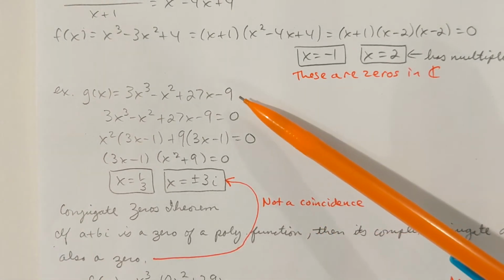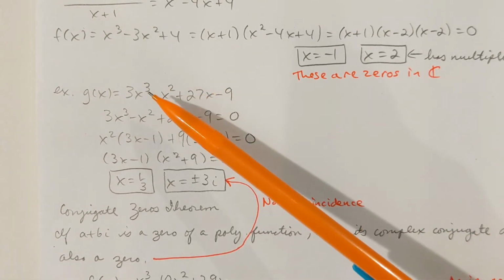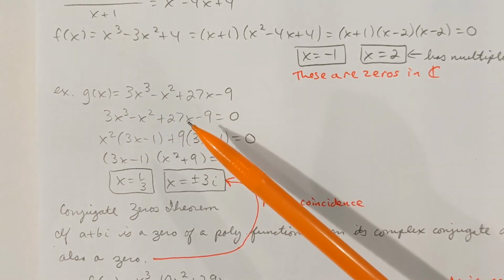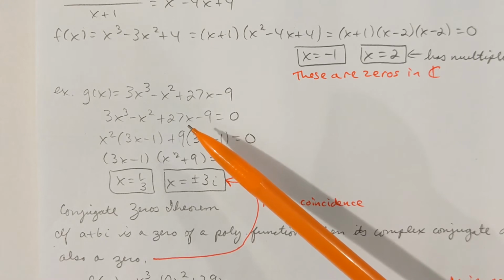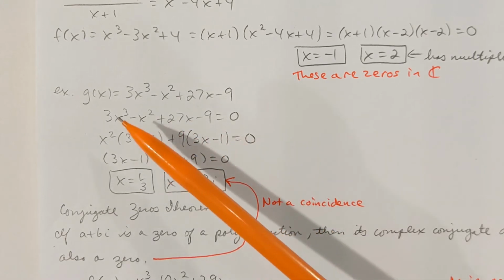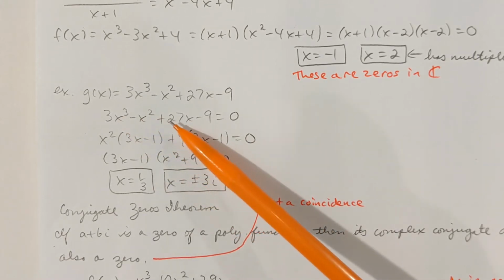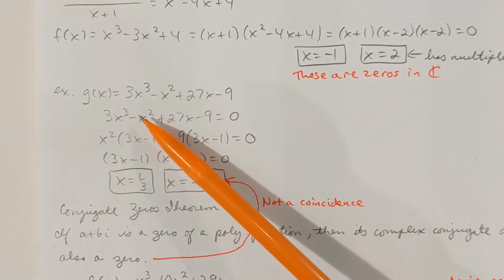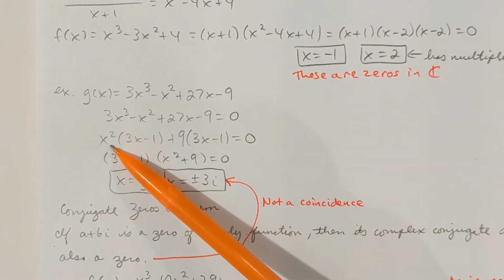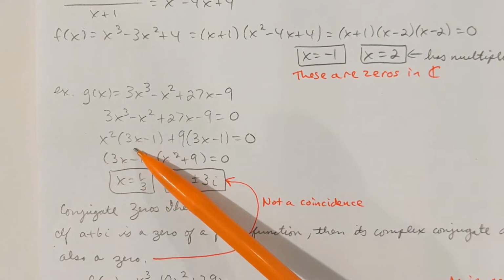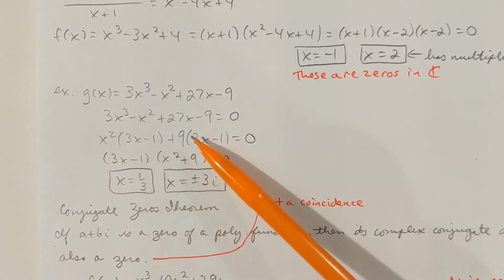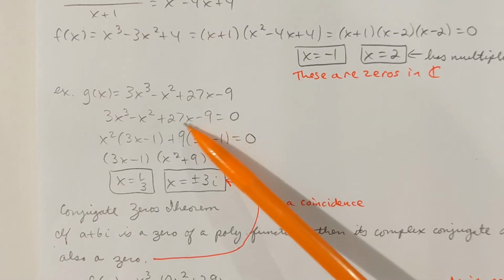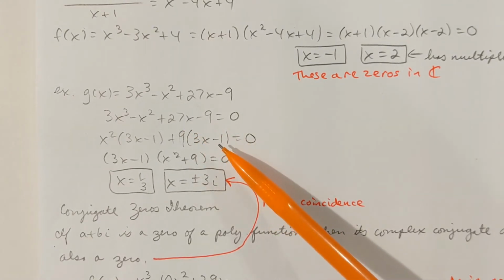I want to find the zeros for g of x. I know there's going to be 3 zeros. And this one is going to factor by grouping. If I let the first two terms be one group and the last two terms be another group, then x squared would be in common to these first two terms. You can factor that out, leaving you with 3x minus 1. We would need another 3x minus 1 coming from group 2, so if you pull out 9 from the last two terms, you'll end up getting that.